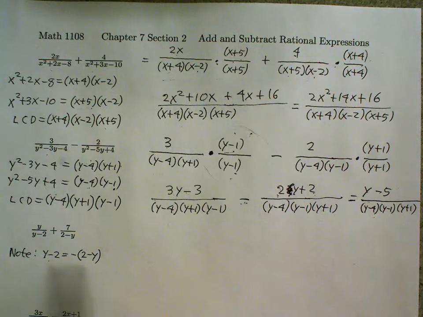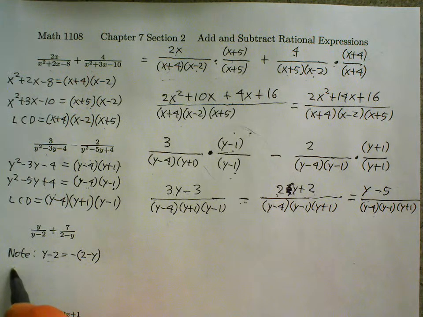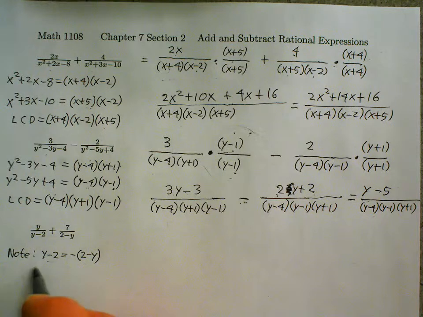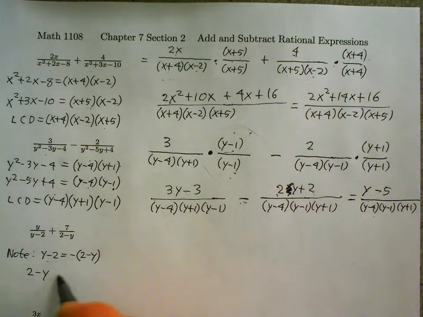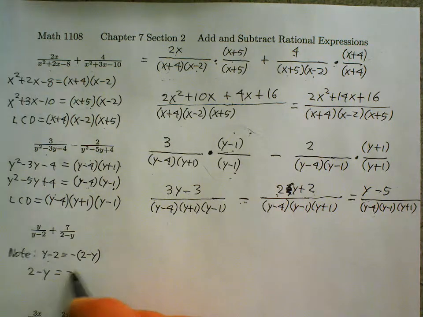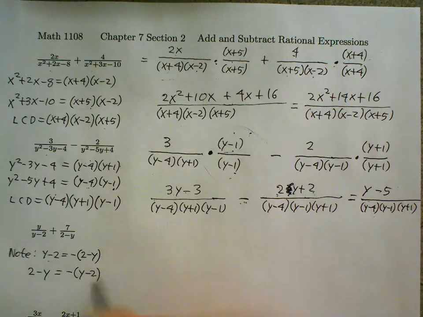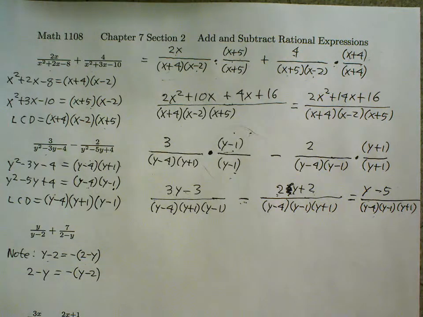So what are we going to do? Another way to think of this is in reverse, 2 minus y is equal to the negative of y minus 2. Do you see how that works?